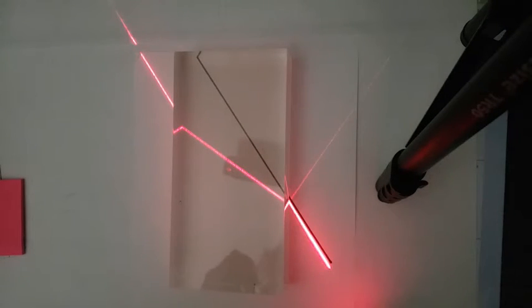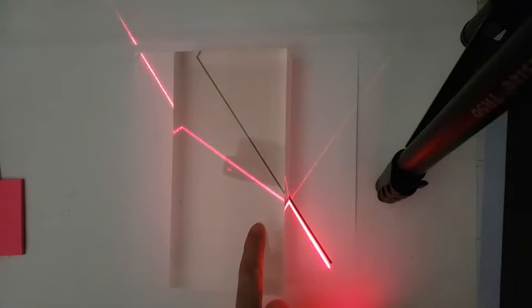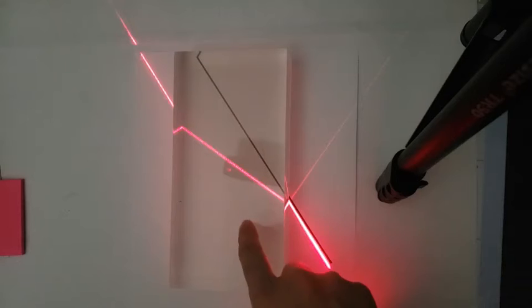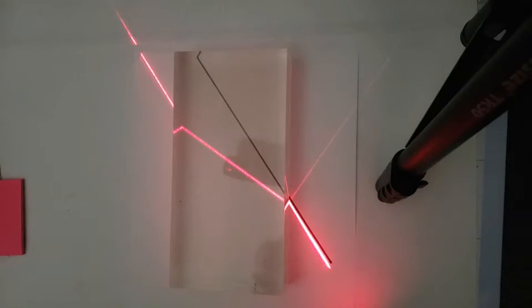So refraction is the bending of light when it travels from one medium to another medium. So the initial medium is air, and then the second medium is plastic. So light's traveling through air, then through plastic. And what we can see is that it bent off its original path.